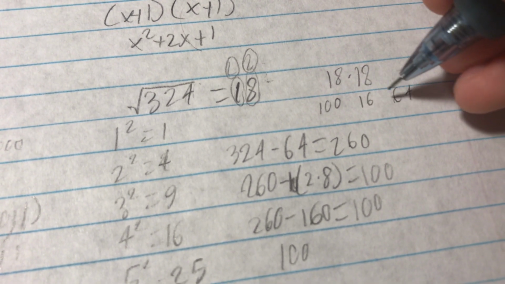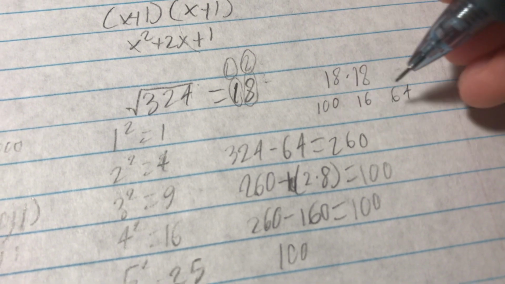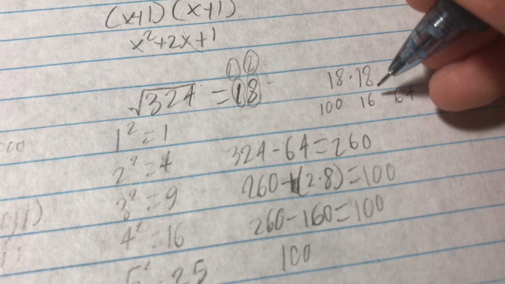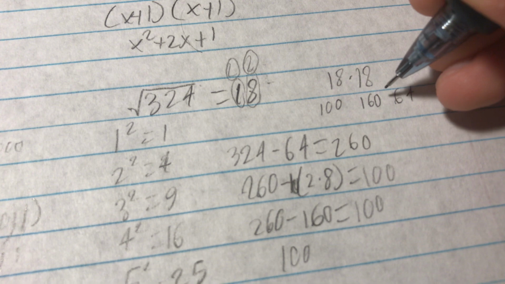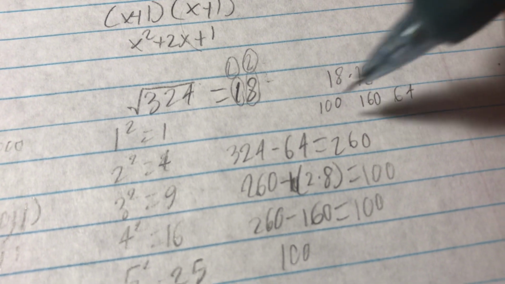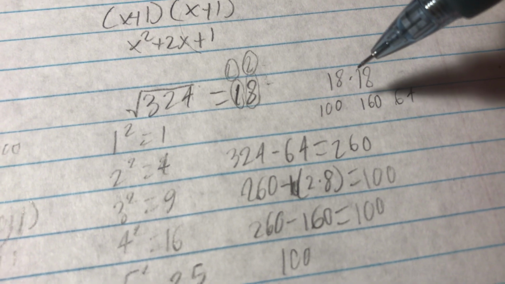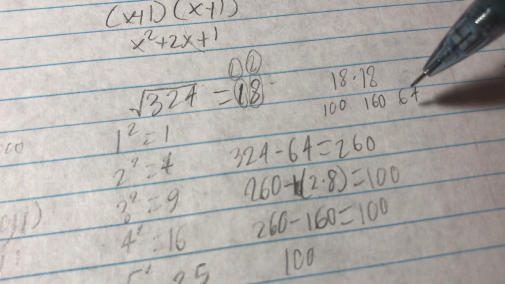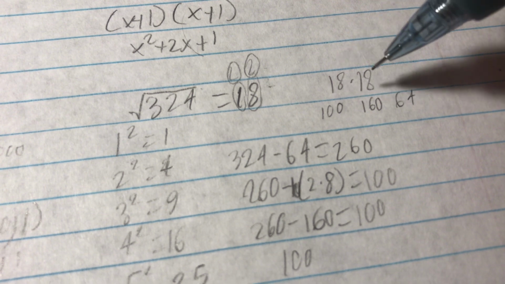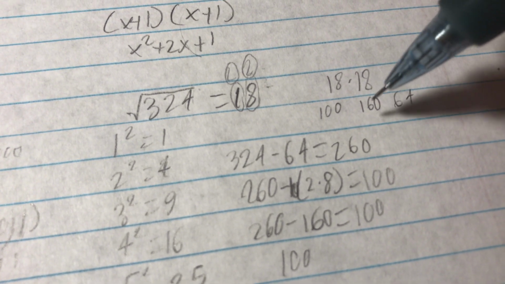But the thing about this is you got to move a number's place each time. So this becomes 160. It's an odd way to think about it, but you just got to remember getting rid of this one here, but then with this number you got to move a place to get that one.